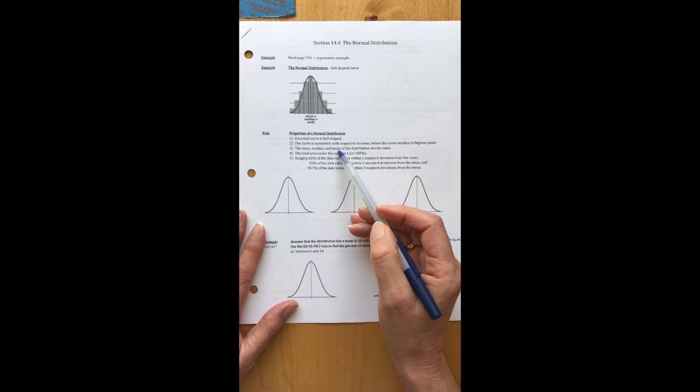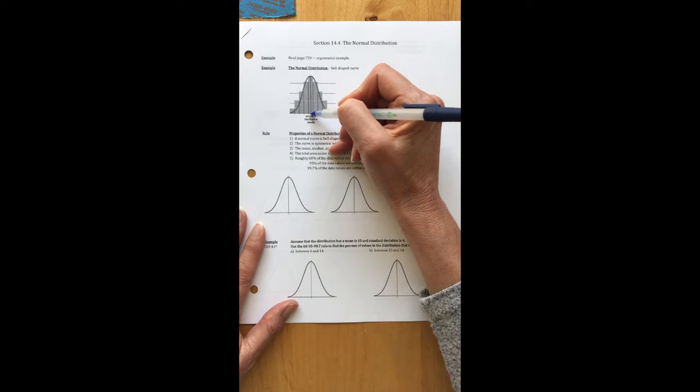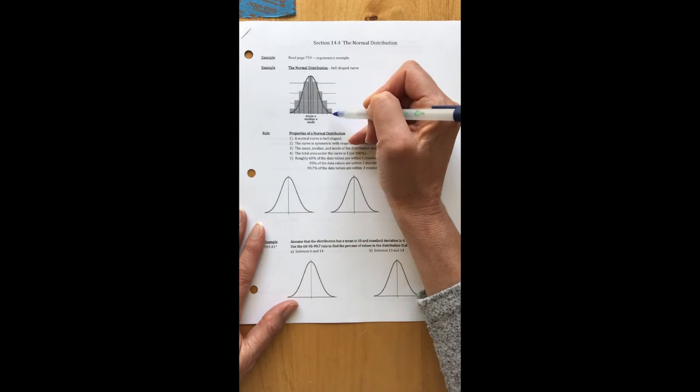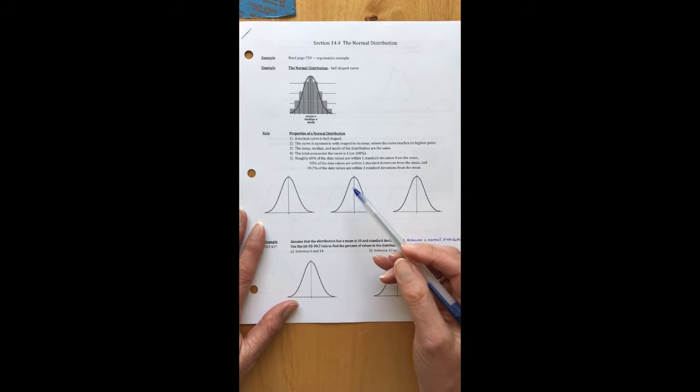The mean, median, and mode are the same value. So this number right here corresponds to some number here. It is the mean, median, and the mode. It's the most frequently occurring number, that's the mode. It's right smack dab in the middle, that's the median. And with the mean, if you add up all the values and divide by the total number, it's also that value. So that makes it special.